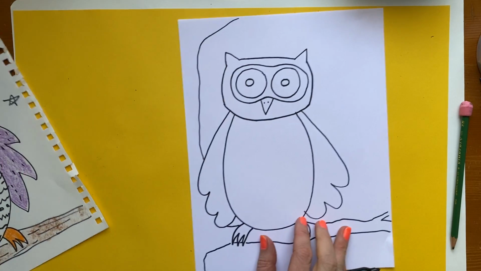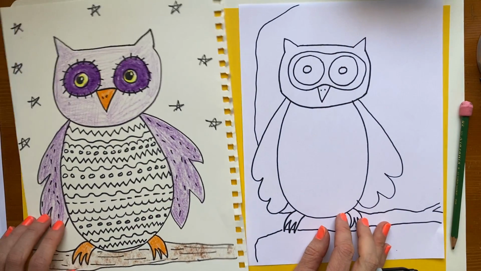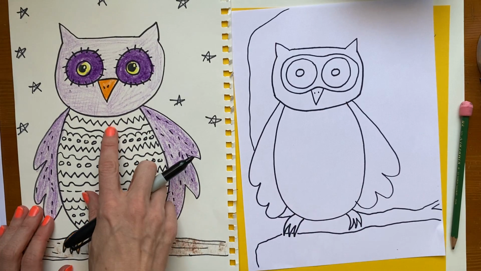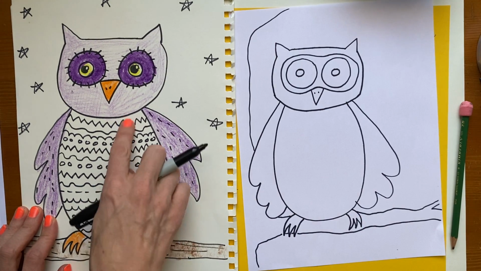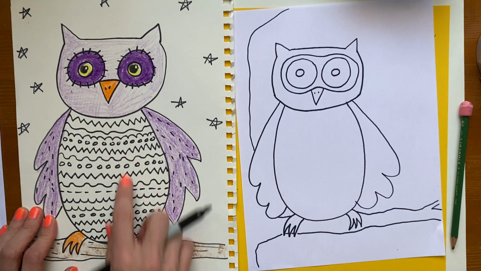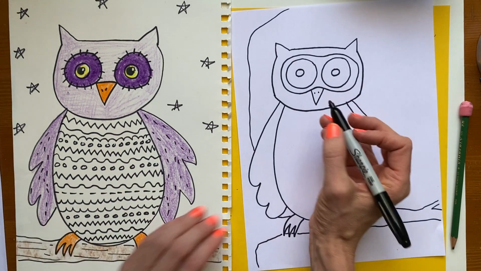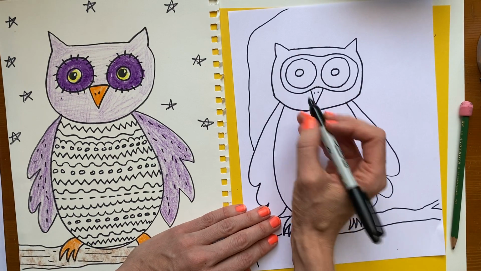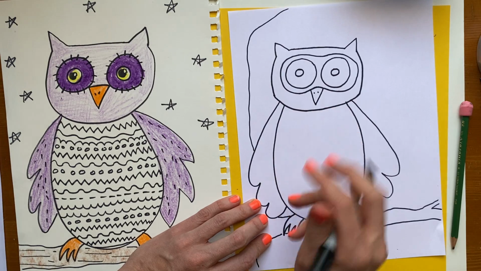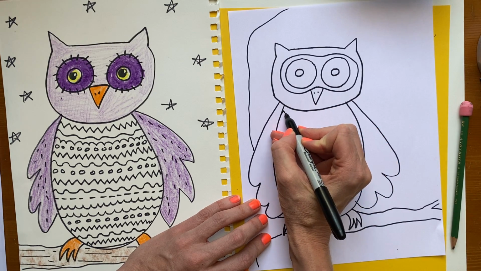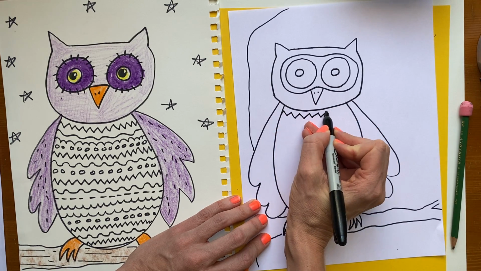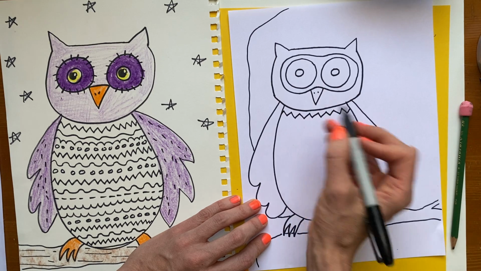Okay, so now an important part of this drawing is creating a pattern out of lines. And remember, a pattern is just when you draw lines, shapes, and colors in a repeated way. You're repeating lines that you know.